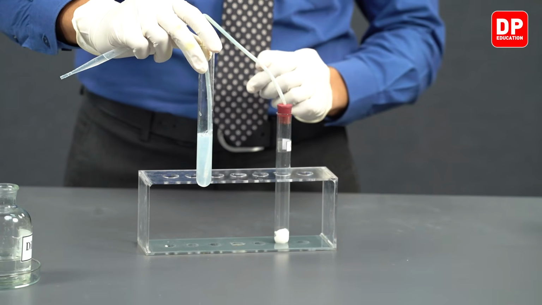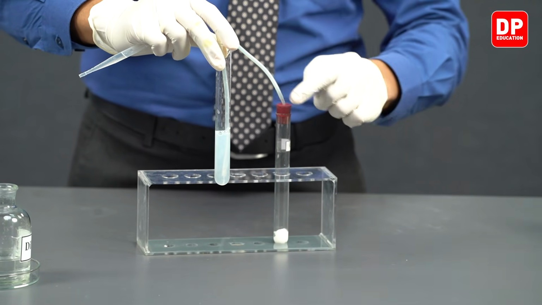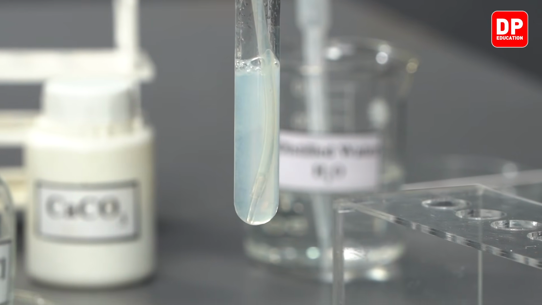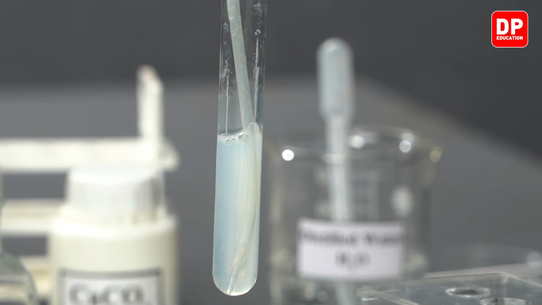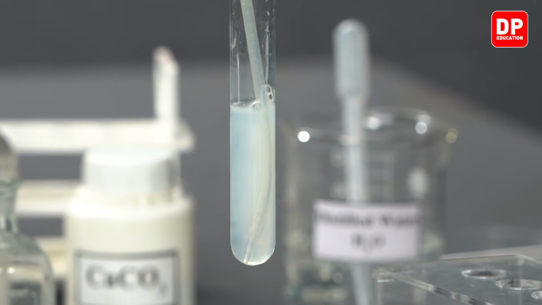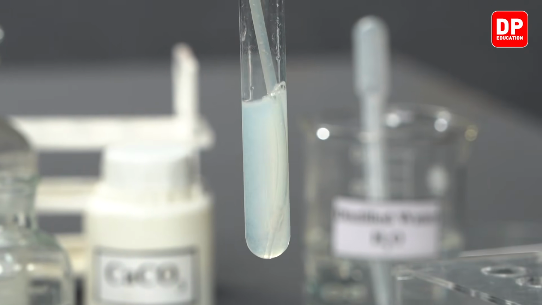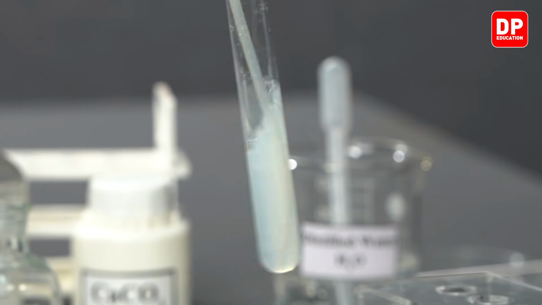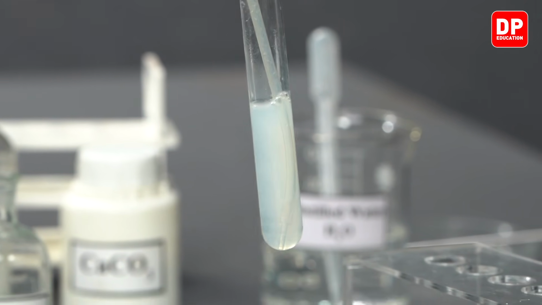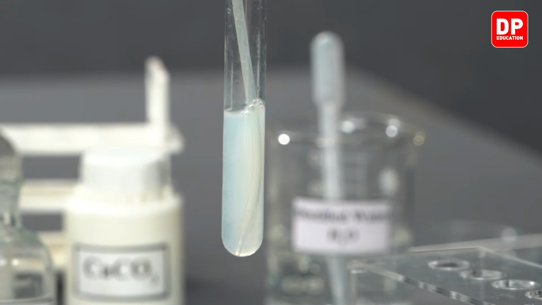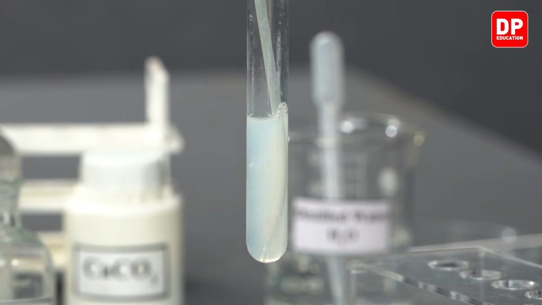Now students, you can observe, as I added hydrochloric acid to the carbonate, we produced a gas, and that gas was delivered through this delivery tube into lime water, and lime water turned milky. Lime water earlier was clear. Now you can observe that it is milky in nature. So now what we can do is we can continuously send more and more carbon dioxide through this and observe how this milky color will disappear.